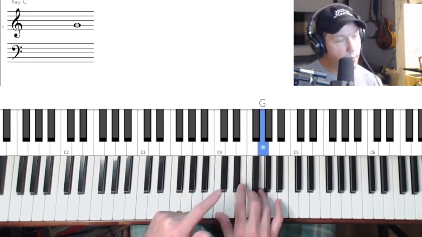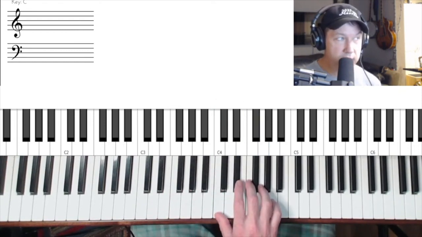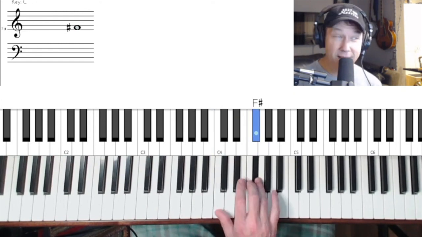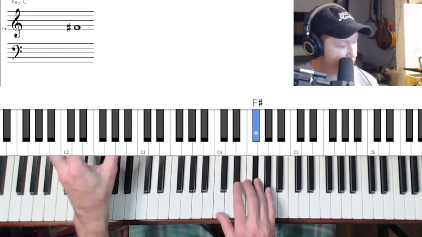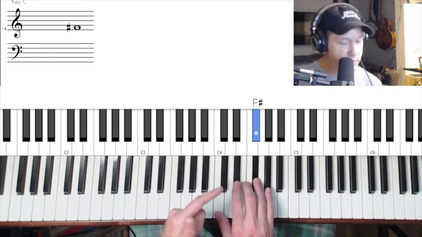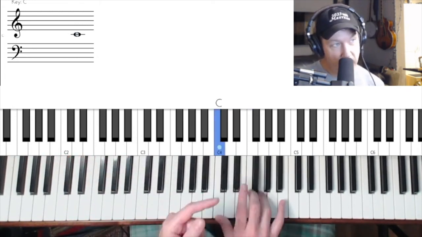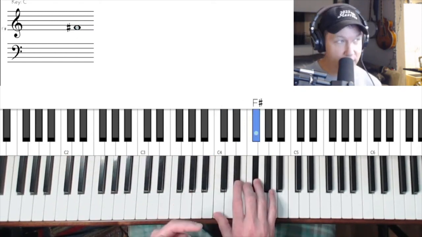1, 2, 1, 4. You could go 5, but I like 4 there because I can do this. Listen to this sound. There's that tritone, which is our tension sound. Listen to me either doing C, E flat, G, or C, E flat, F sharp. Tell me which one you like better.